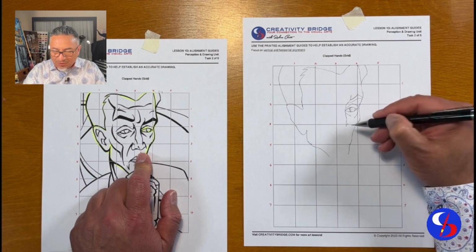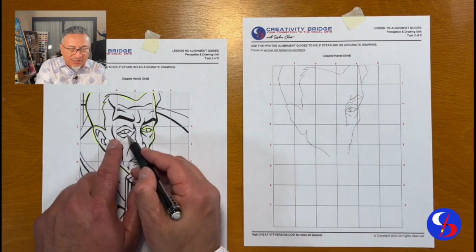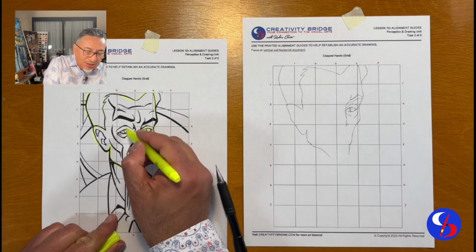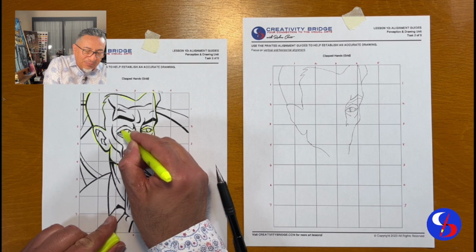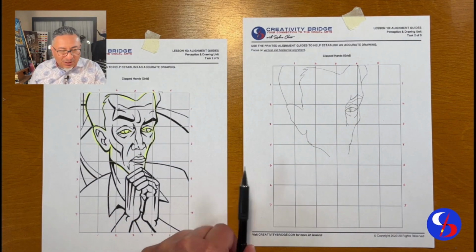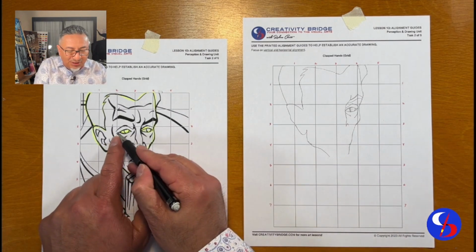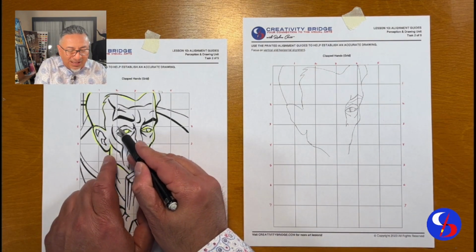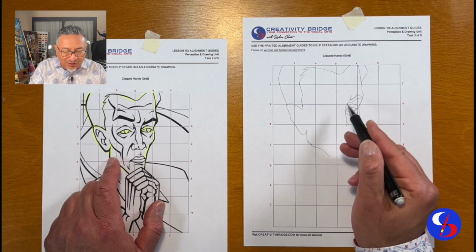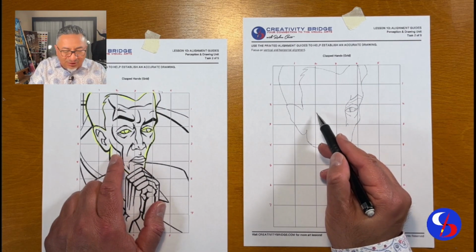Great. Now let's go ahead and establish this other eyeball. Not quite a football, but generally like a football. Okay. I want to figure out where this is going to be. It's not quite at halfway between 2 and 3. It's above it. And the angle is very similar.